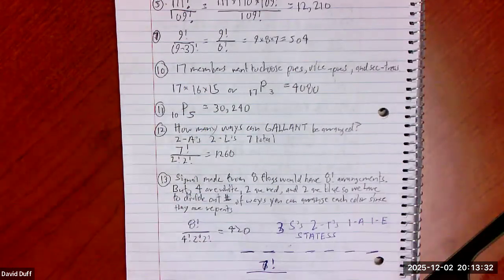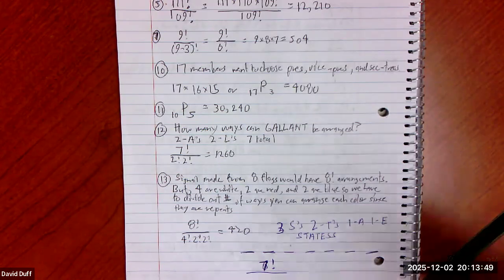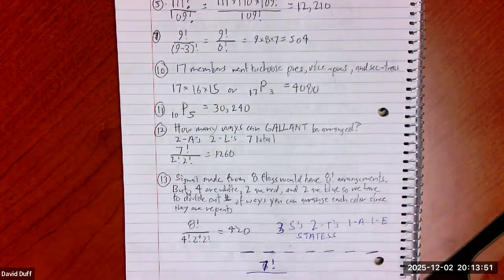But if S was 3 different letters, if it was ABC, there'd be 6 different ways I could arrange those 3 letters. ABC, ACB, BAC, BCA, CAB, CBA, right? There would be 3 factorial ways I can arrange those 3 letters. But we don't have 3 different letters anymore.